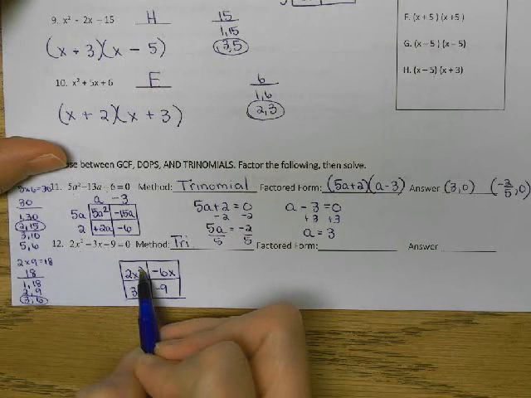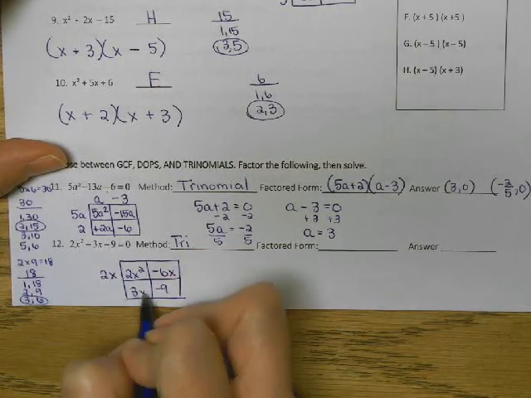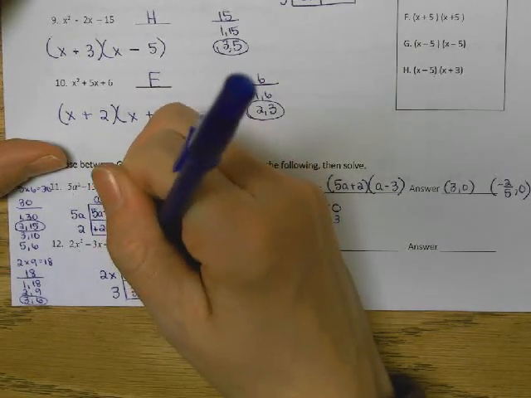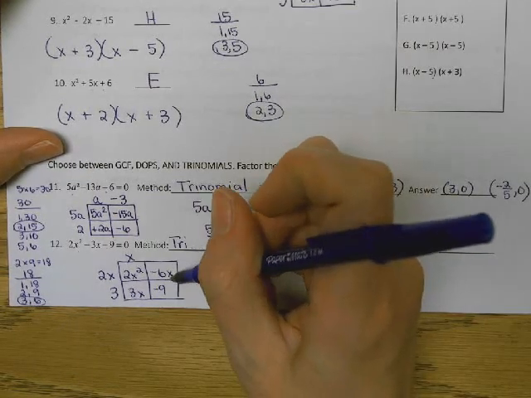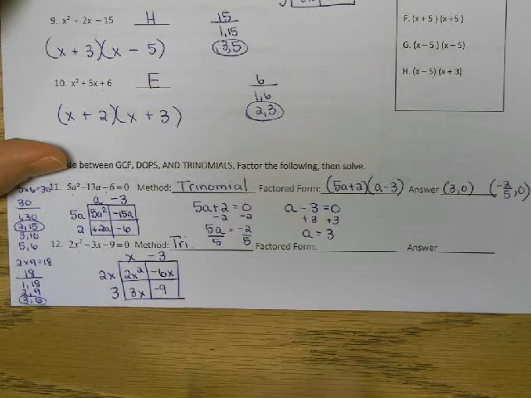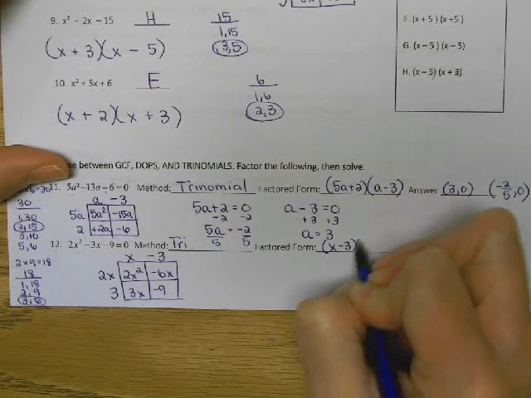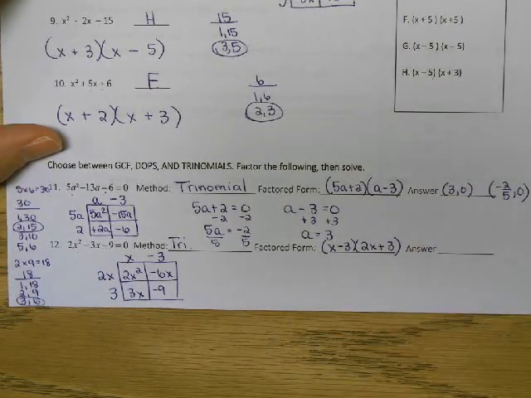And now I'm going to GCF. So 2x squared and a negative 6x have a 2x. 3x and negative 9 have a 3. Now I'm going to go down. 2x squared and 3x have an x. Negative 6x and negative 9 both have a negative 3. So my factored form is x minus 3, 2x plus 3.